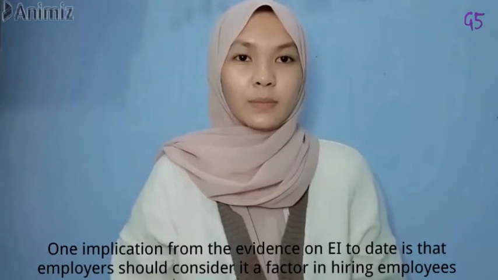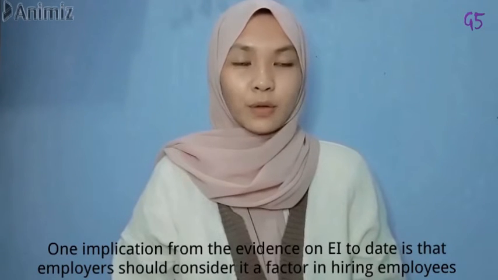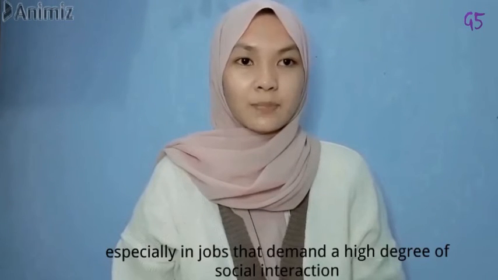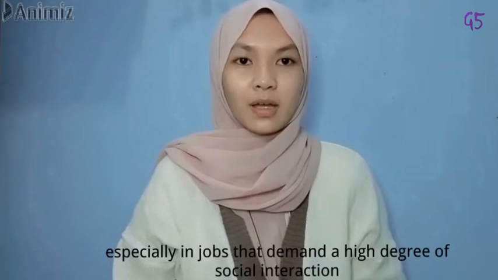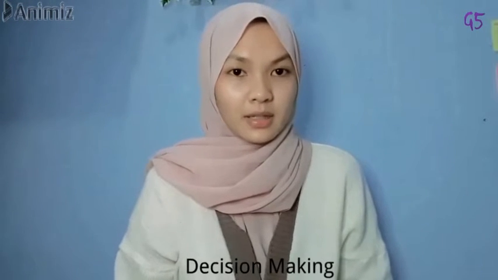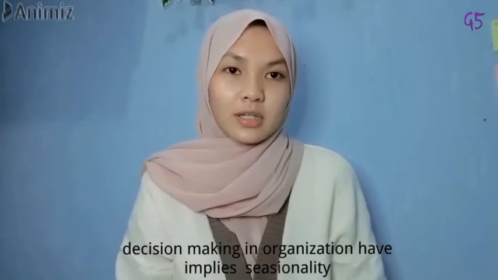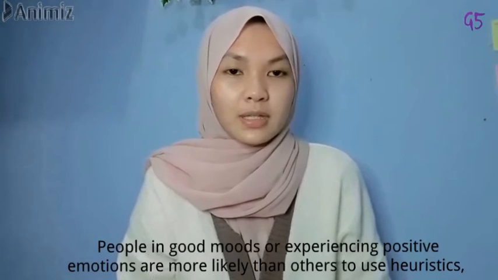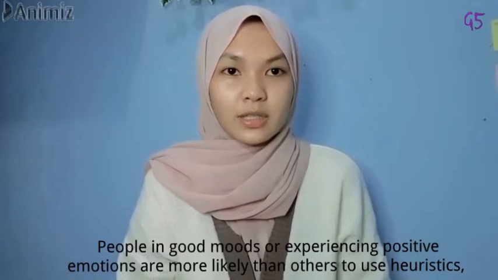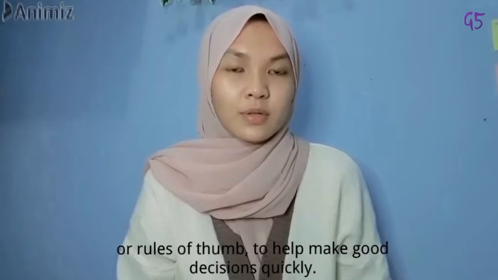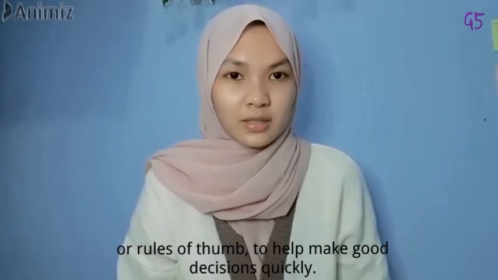Selection. One implication is that employers should consider emotional intelligence a factor in hiring employees, especially in jobs that demand a high degree of social interaction. Decision-making. Decision-making in organizations has implicit rationality. People in good moods or expressing positive emotion are more likely than others to use heuristics or rules of thumb to help make good decisions quickly.